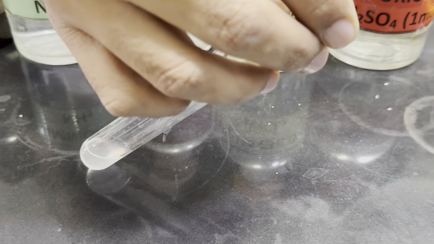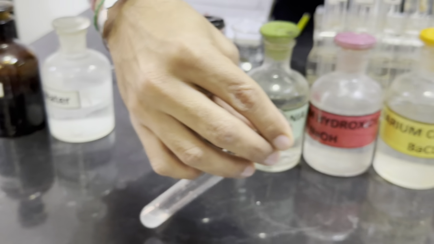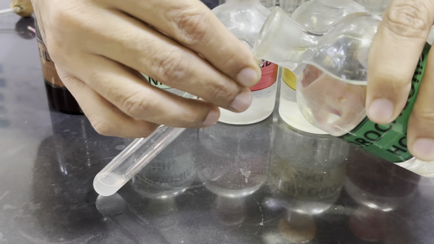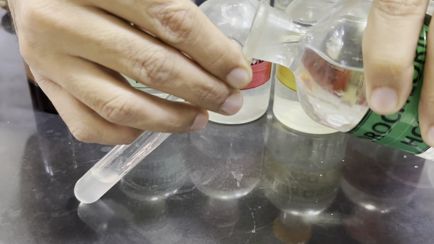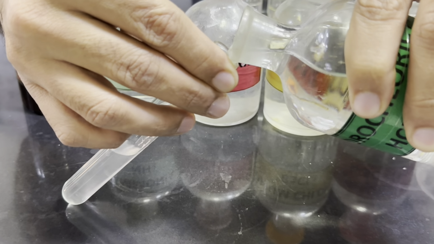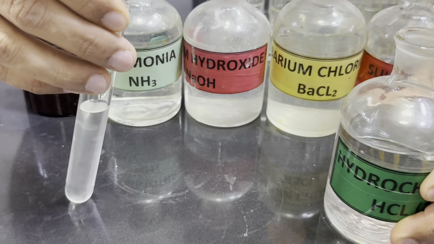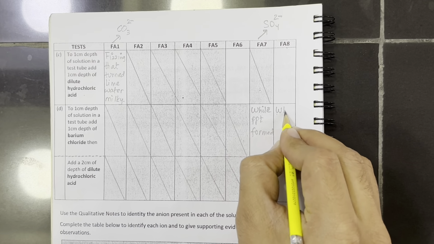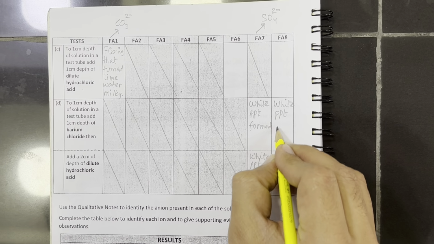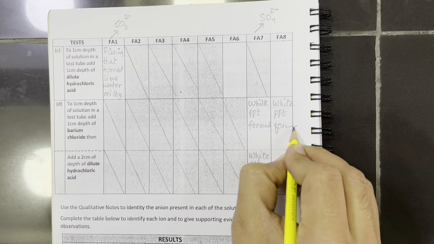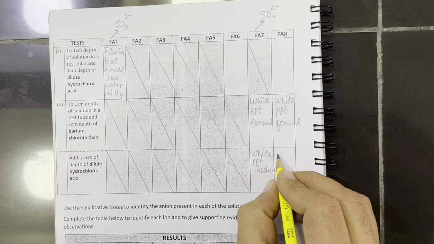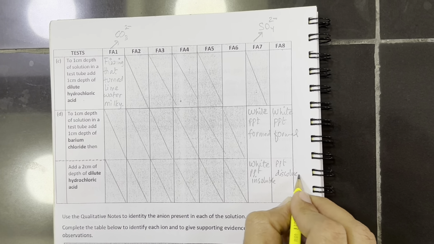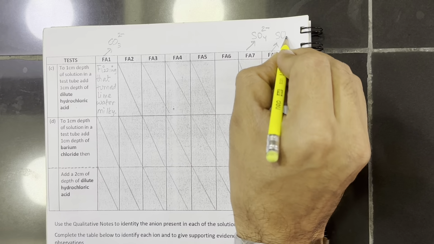And now we will add hydrochloric acid in order to check whether the precipitates are soluble or not. So if we add acid, the precipitates are dissolving and a colorless solution is forming, which means sulfite ions are confirmed. So white precipitates were formed with barium chloride, which dissolve in acid, which means Fa8 contains sulfite ions.